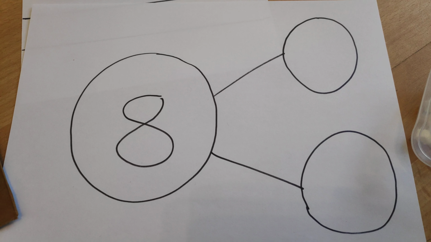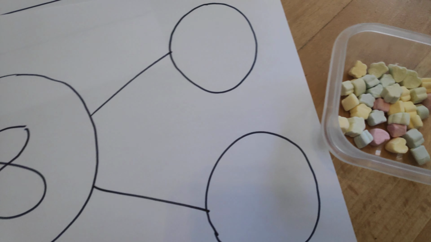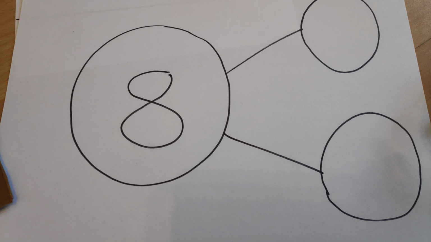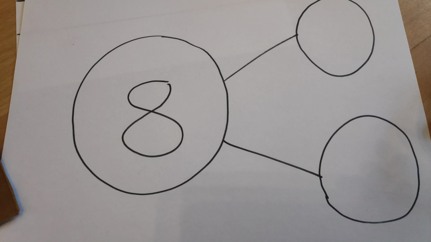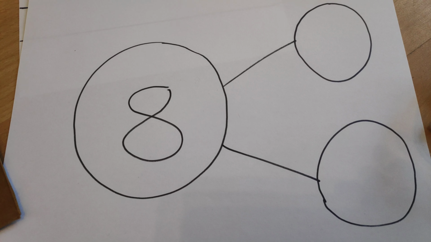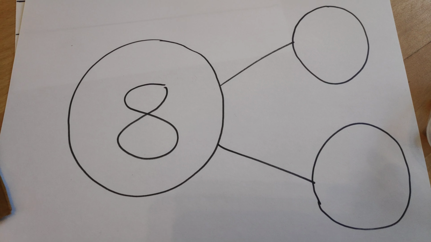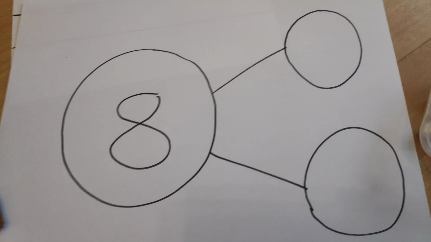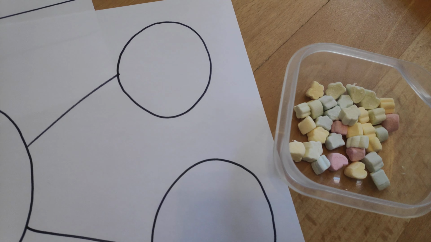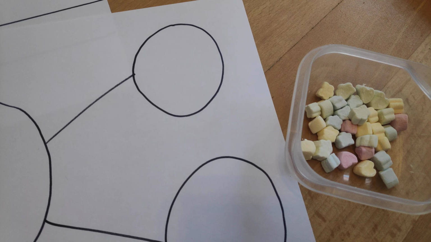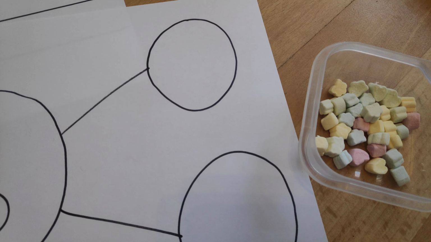And we're going to be using as our counters a little tub of mini marshmallows. Again, you don't have to use marshmallows, you could use dried pasta, cereal. You don't have to use edible things. You could use little glass pebbles, little figures, anything could be your counters. We're just going to be using marshmallows today because I thought it might be a little incentive to do the equations. If we do all the equations, then we can eat the marshmallows afterwards. So hopefully it'll be a nice little incentive.